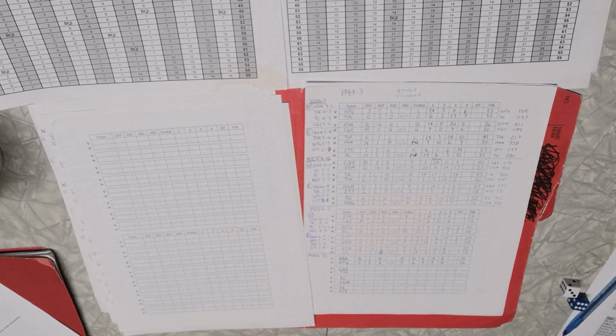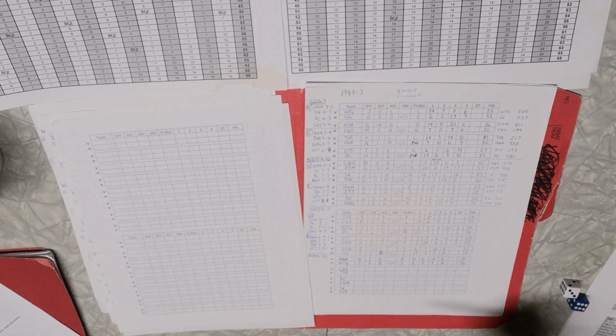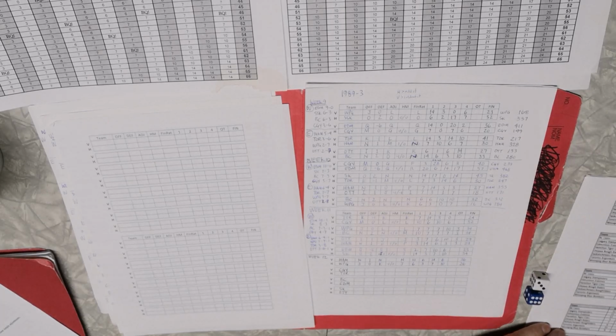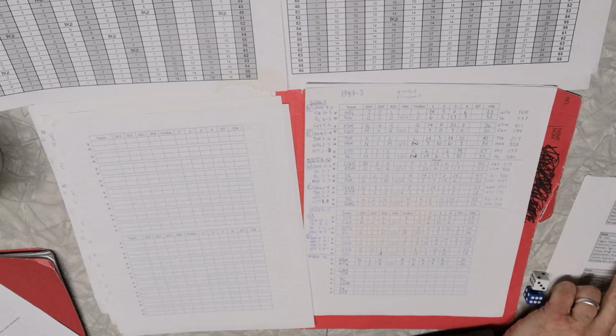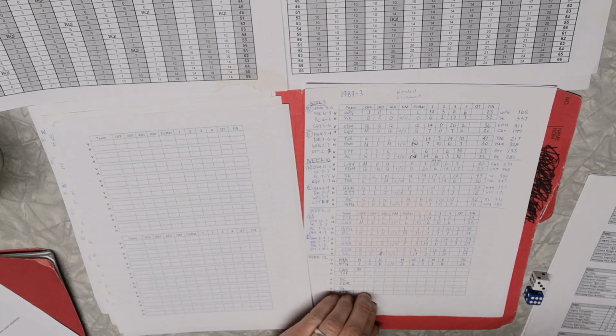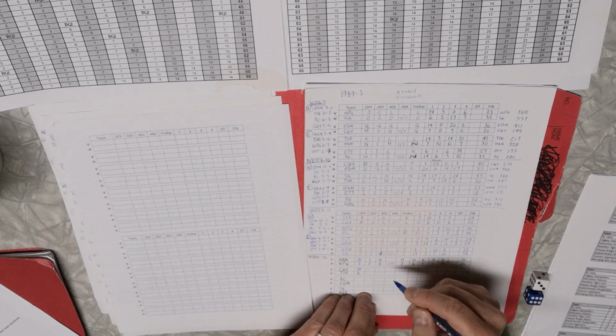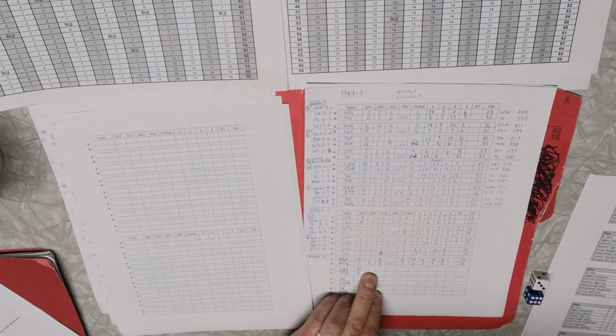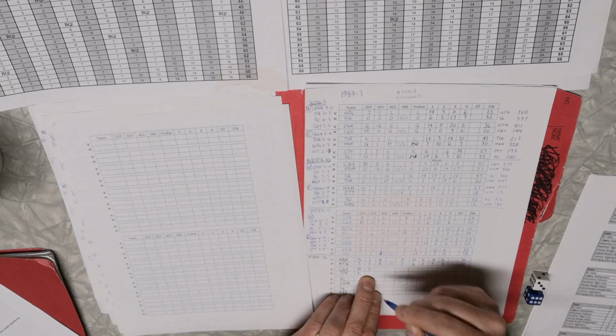And yeah. All right. So Calgary over here, their offensive rating is an M. Toronto's offensive rating is a K. And Calgary's defensive rating is 0.